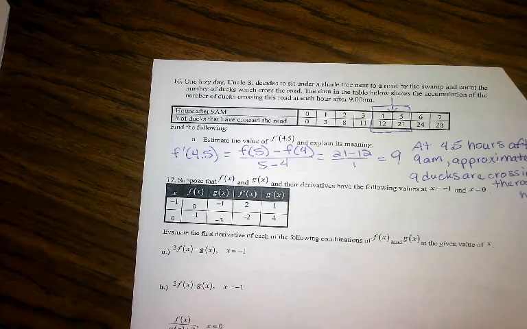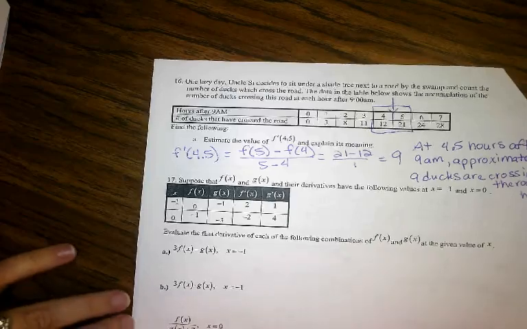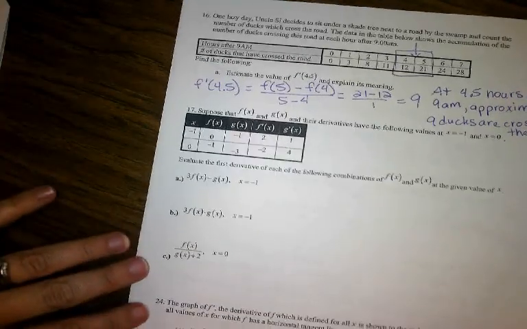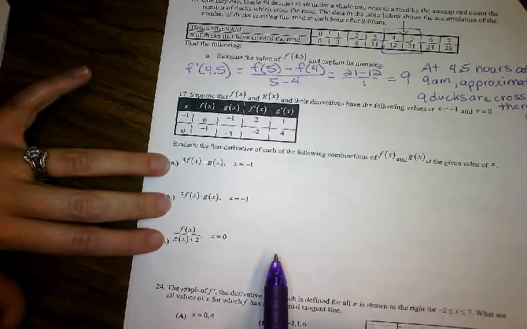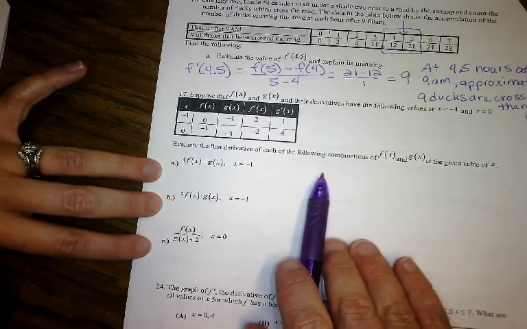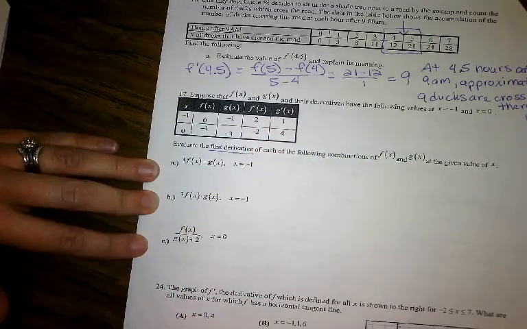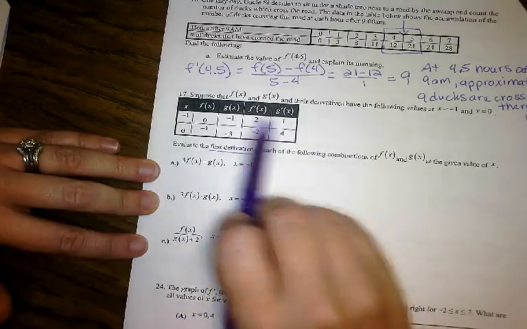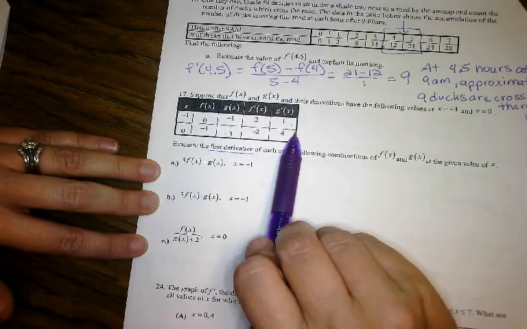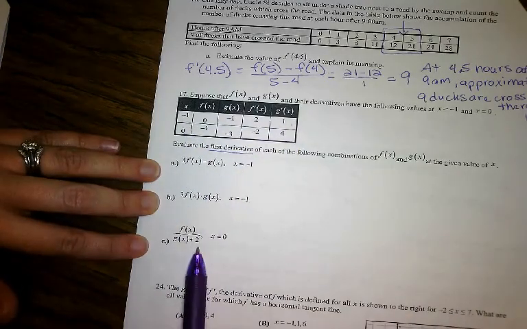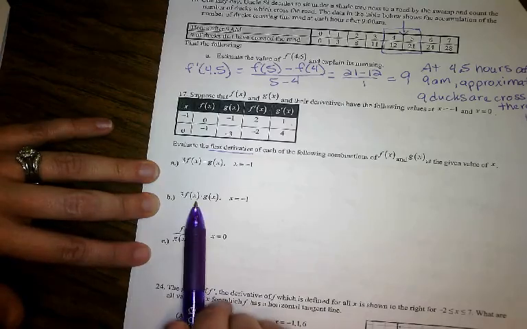Okay, number 17. It's asking you to find the derivative of each of these and use your table to fill in the missing values. So I'm going to have you work this one on your own because we've done the product rule here and we've done the quotient rule enough that those would be good practice for you to try on your own.